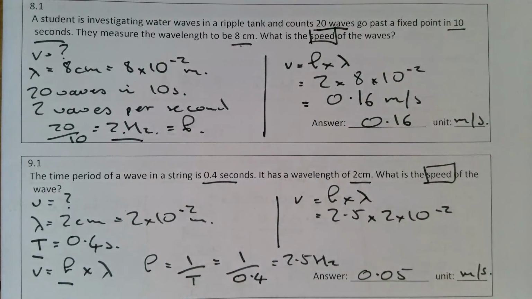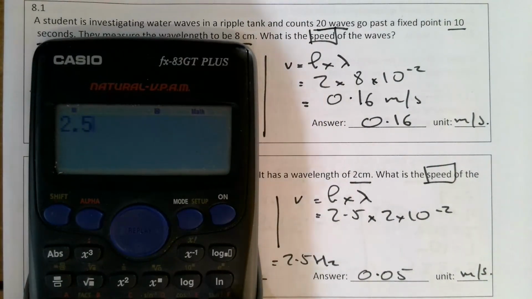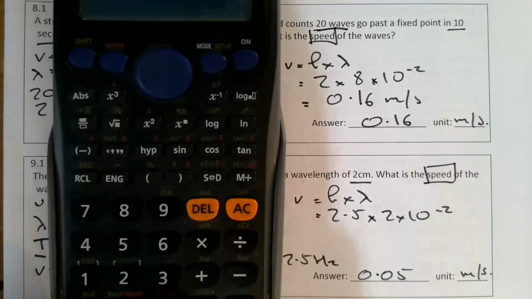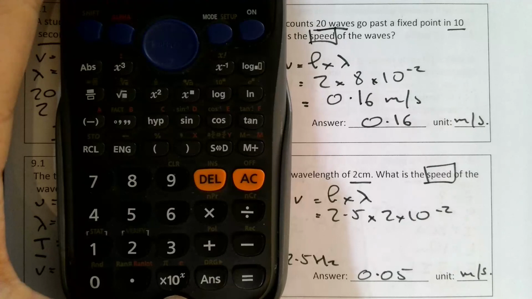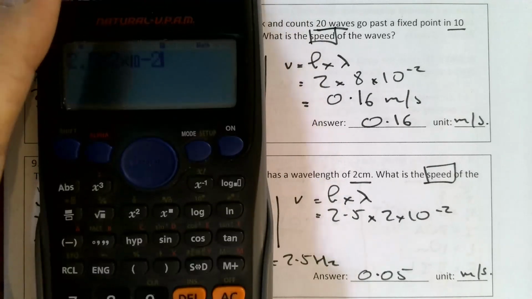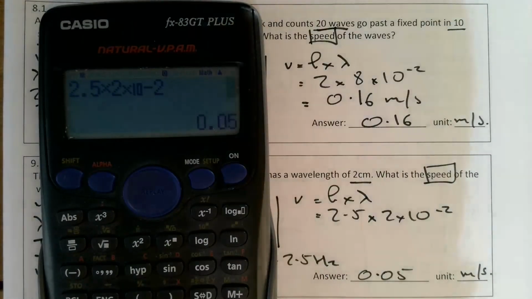So I'll find my calculator and check that last one. 2.5 times 2 times 10 to the minus 2, and that will give us 1 over 20, yeah, 0.05.